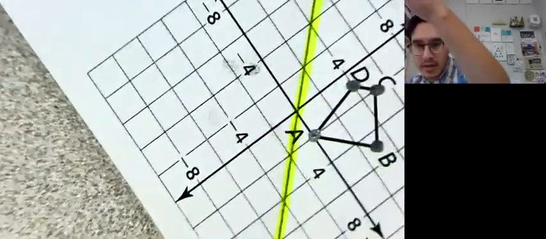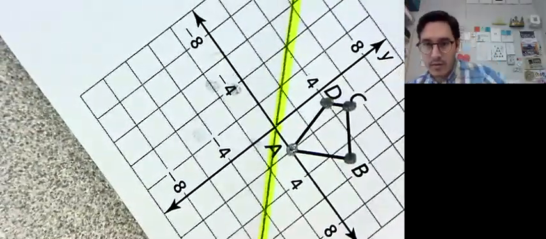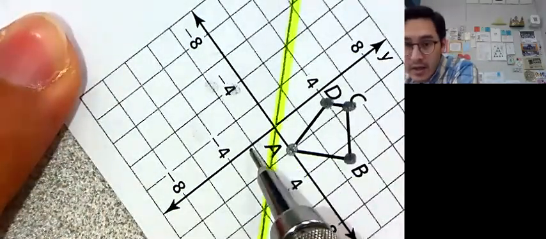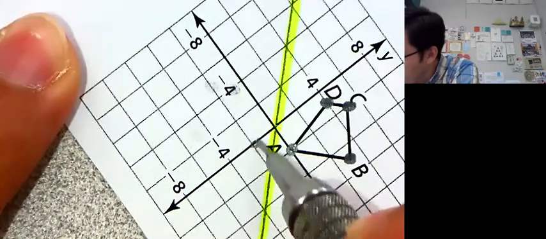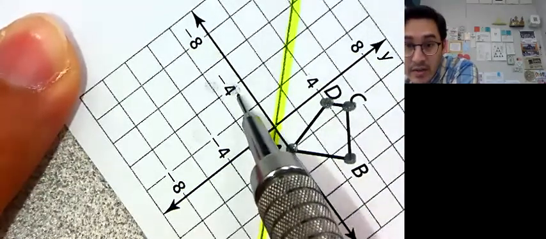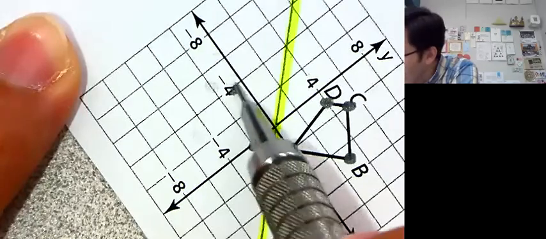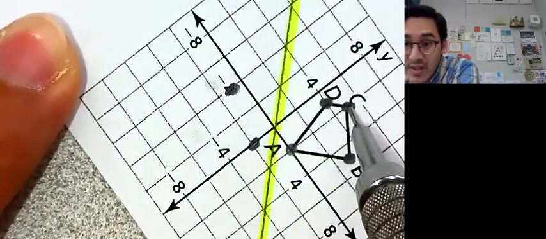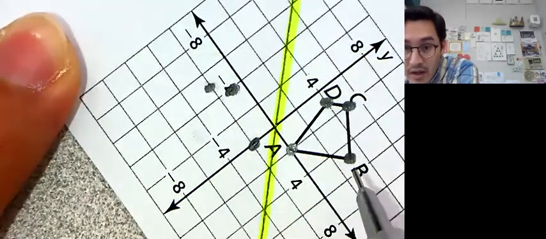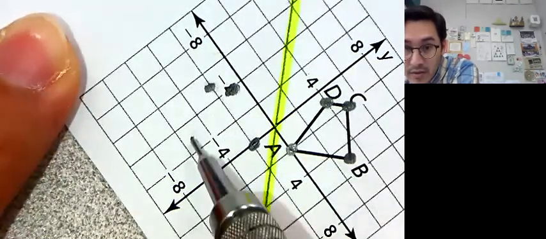Okay, so the lead didn't come out too cleanly, but point A is right here. Point D is right here. Point C is right here. And point B is right here.